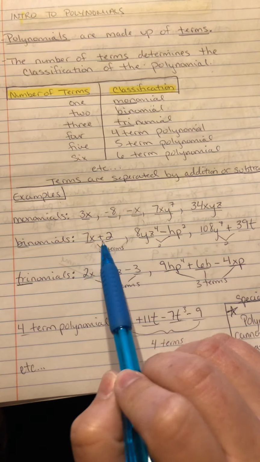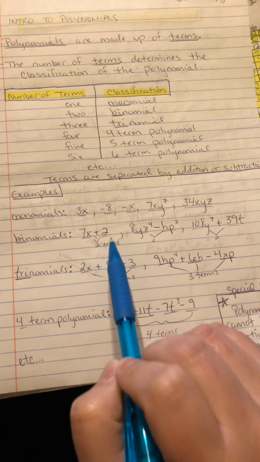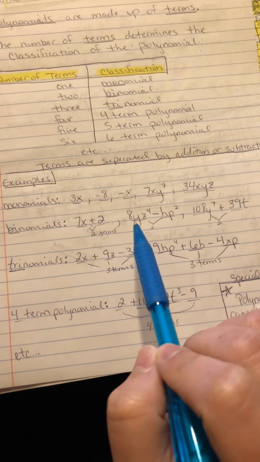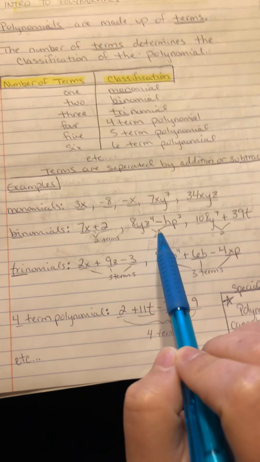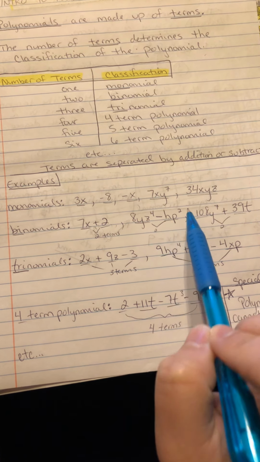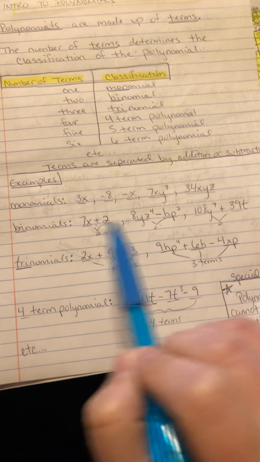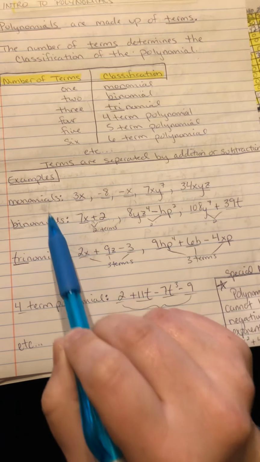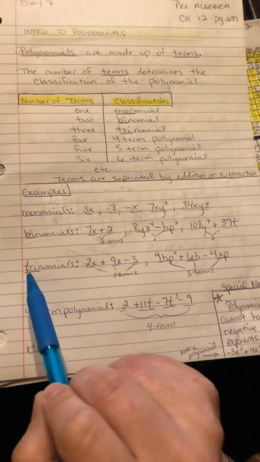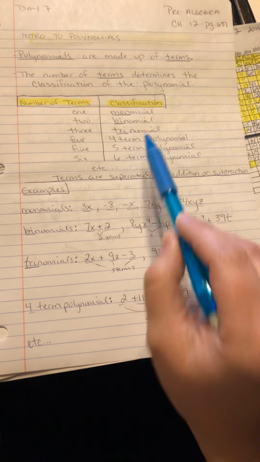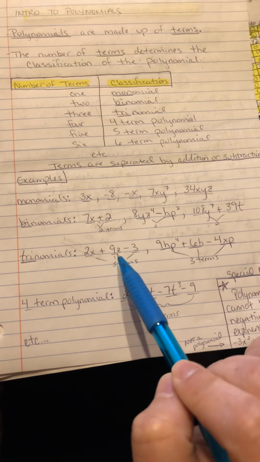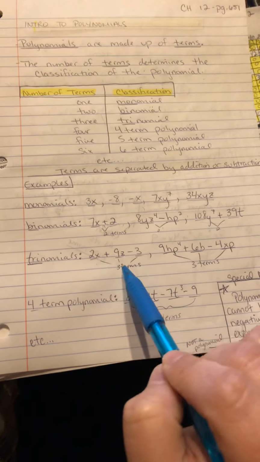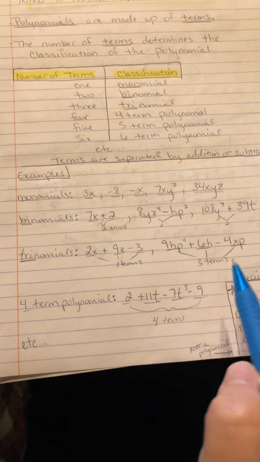Binomials, here we go, 7x plus 2. Those are two different terms. It's a binomial, two terms. 8yz to the power of 4 minus hp to the power of 2. Those are two different terms. Binomial. Again, this is an example of a binomial. Trinomial, tri is 3. We look up here: 2x plus 9z minus 3. Three terms. Trinomial.